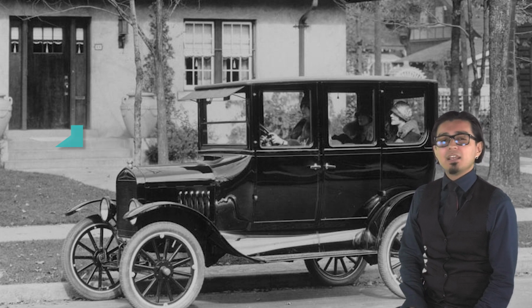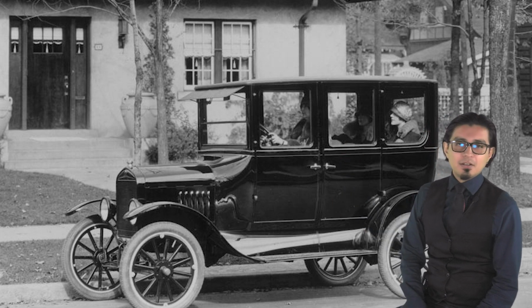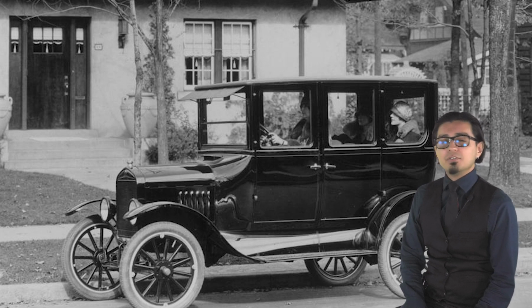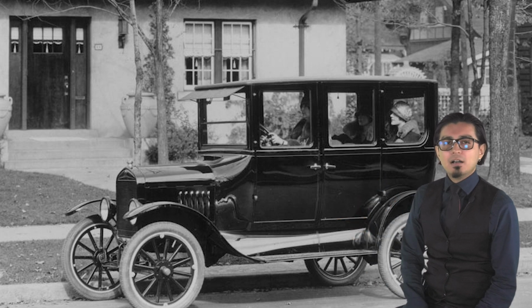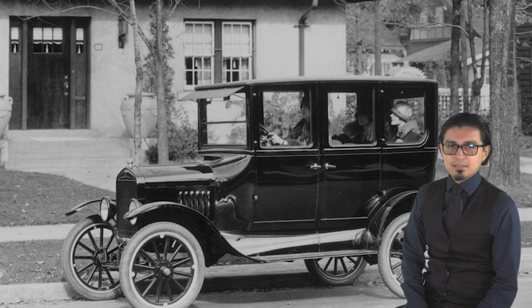He reduced the fabrication cost from $5,000 to $500. The only problem was that you weren't allowed to choose the color of your car. Everyone used the same car, it was black, and that was it.